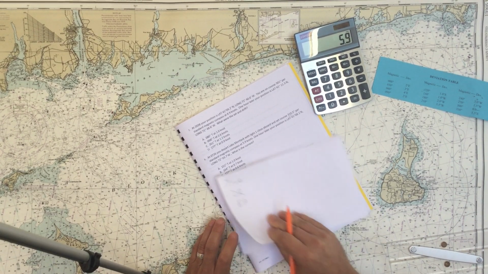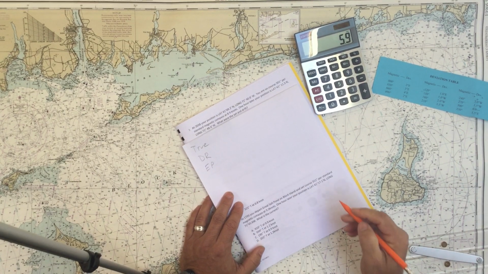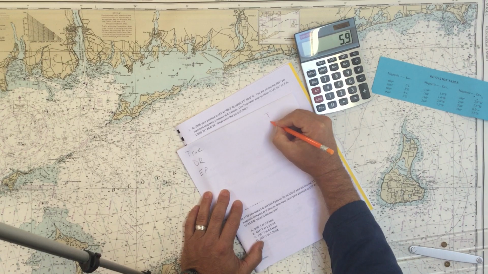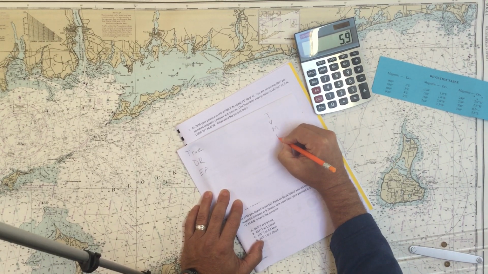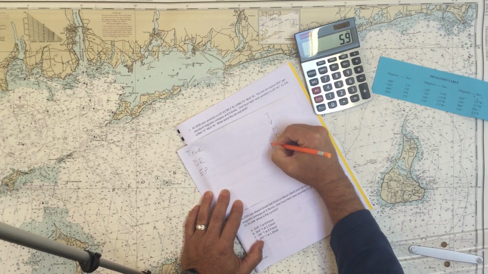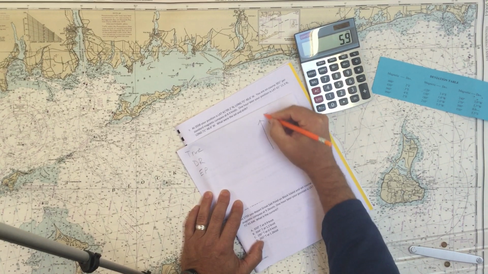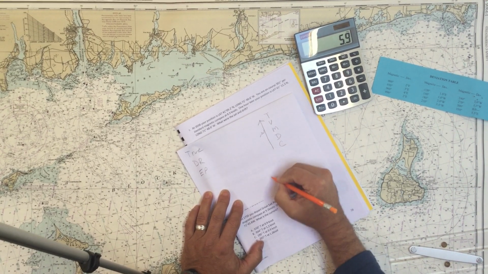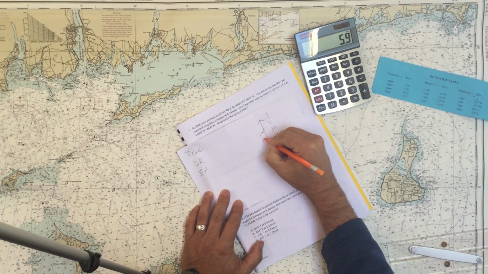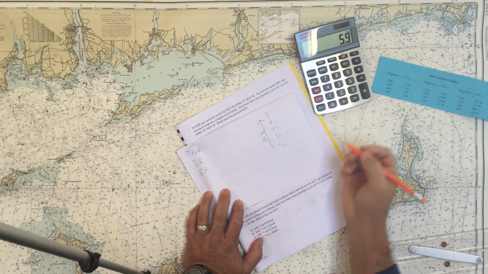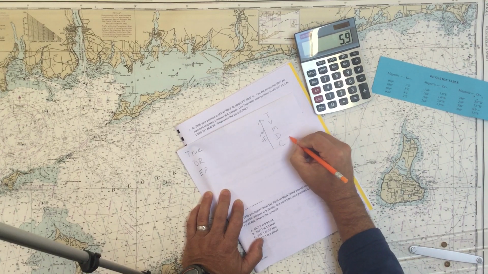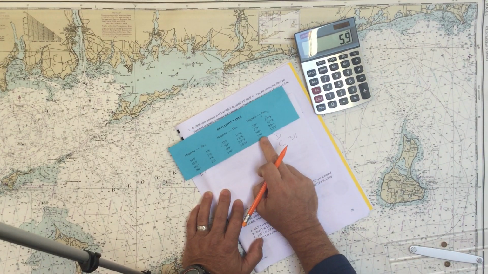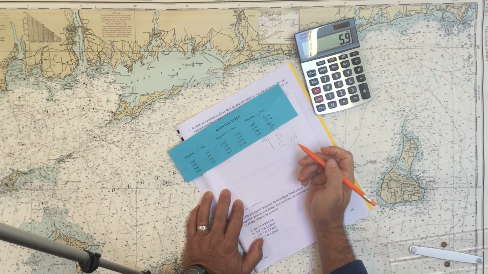So the true in this problem, they gave us a heading of 311, which was in compass. So I'm going to use my TVMDC formula, and I'm going to be going from compass to true. So when I go from compass to true, what do I do with those errors? I subtract westerly errors and I add easterly errors. So the heading of 311 degrees, I look for a deviation for 311.